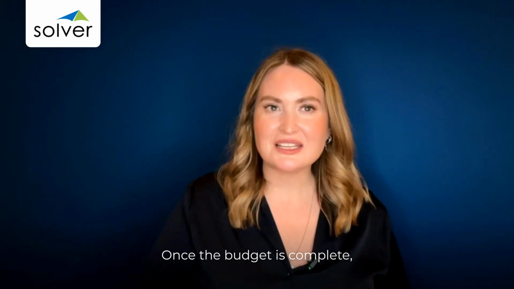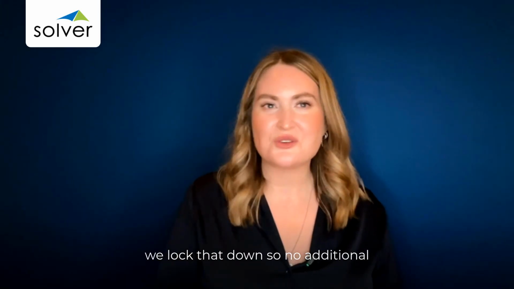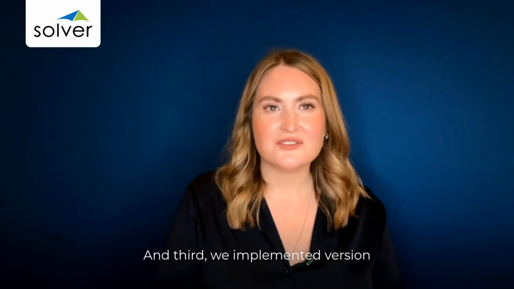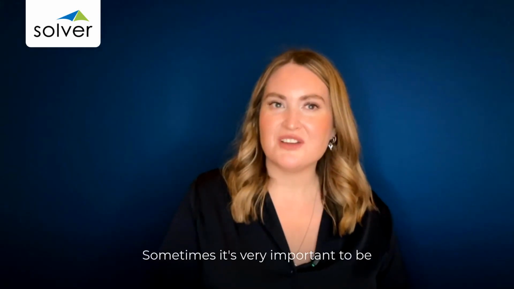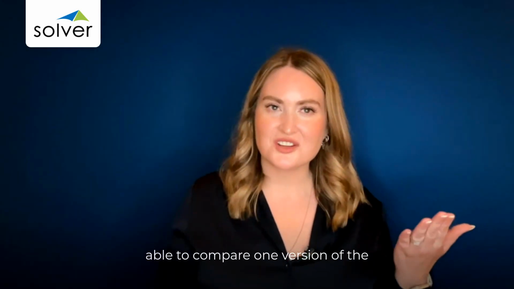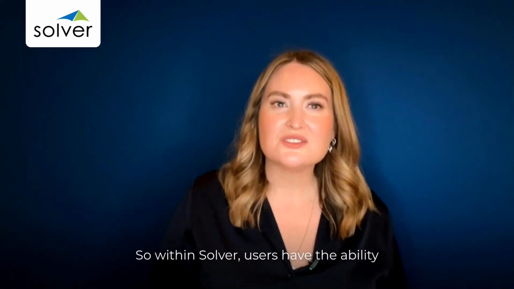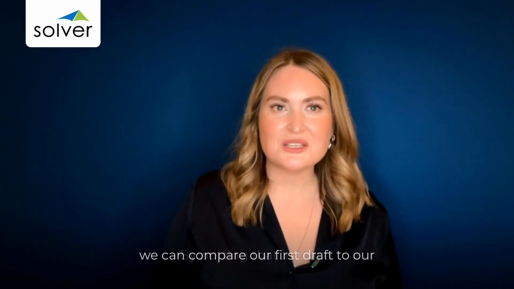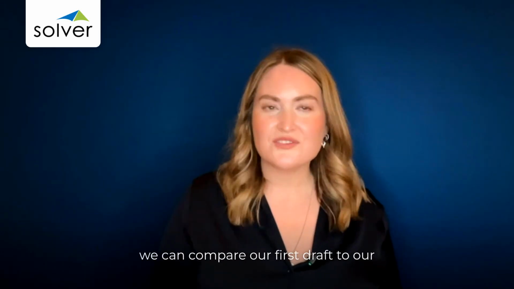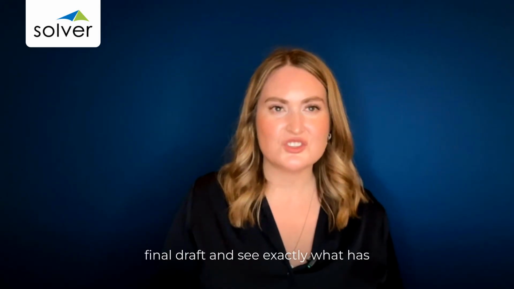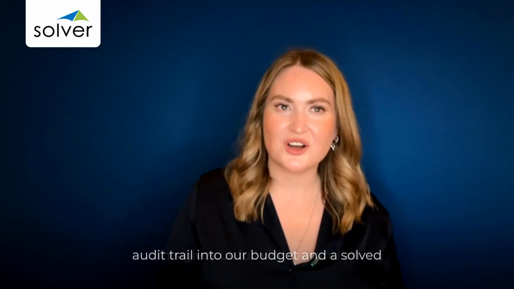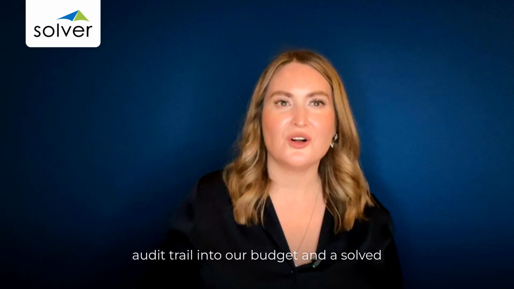Once the budget is complete, we lock that down so no additional changes can be made. And third, we implemented version control. Sometimes it's very important to be able to compare one version of the budget to another version. So within Solver, users have the ability to create virtually unlimited versions of the budget. By putting that in place, we can compare our first draft to our final draft and see exactly what has changed at any time. This gives us full visibility and an audit trail into our budget, and a solved mystery.